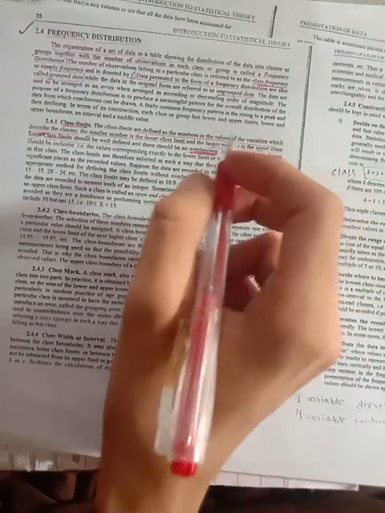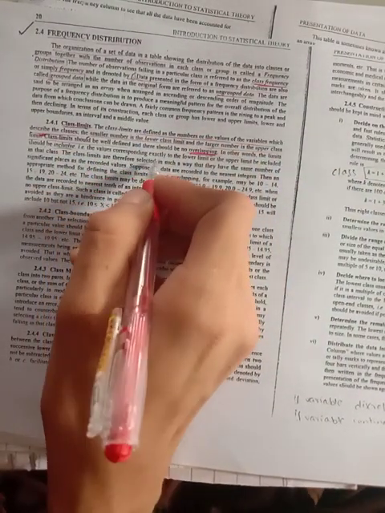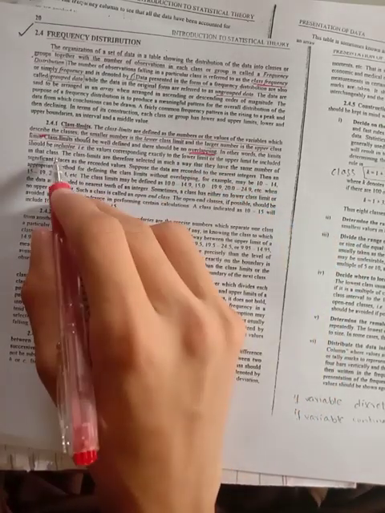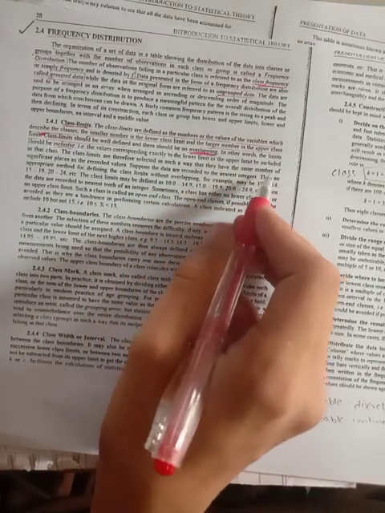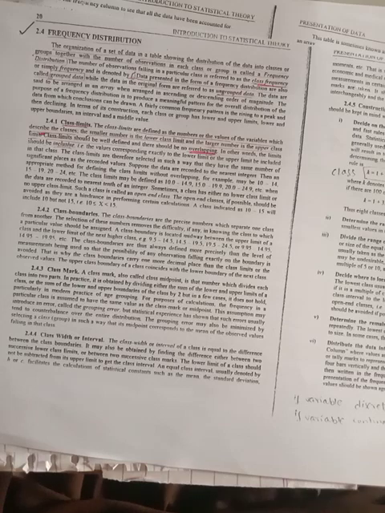In other words, the limits should be inclusive. The values corresponding exactly to the lower limit or the upper limit are included in the class. The class limits are therefore selected in such a way that they have the same number of significant places as the recorded value.